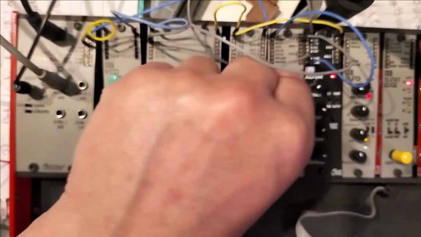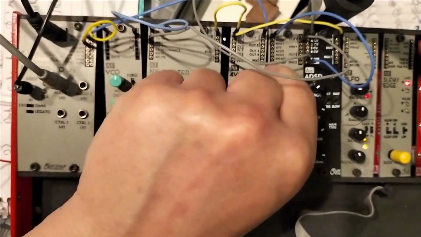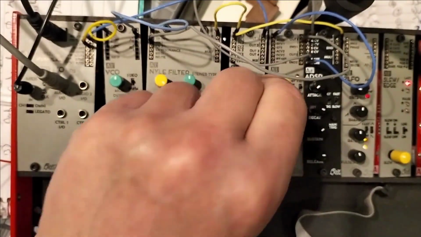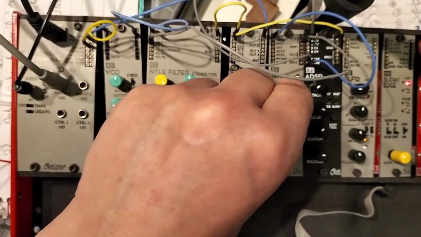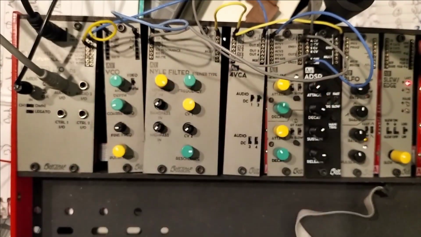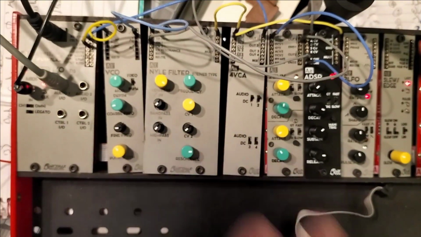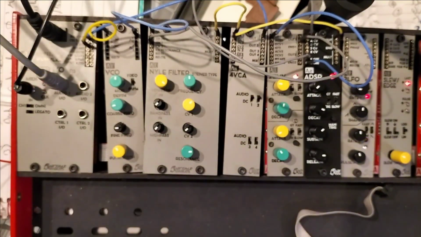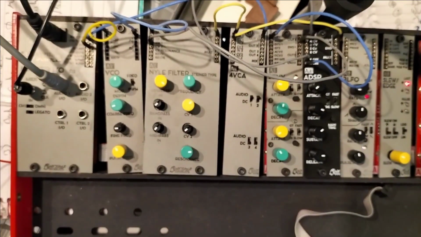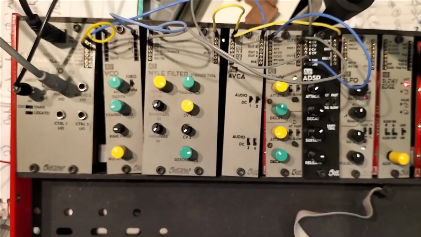Okay, so if I turn the attack up, so it'll come in slower, and then I'll turn the decay or release down. Now you see already you've got some interaction there because if I hold the key down, you get the full fade out. If I stab the key, it's more interesting.